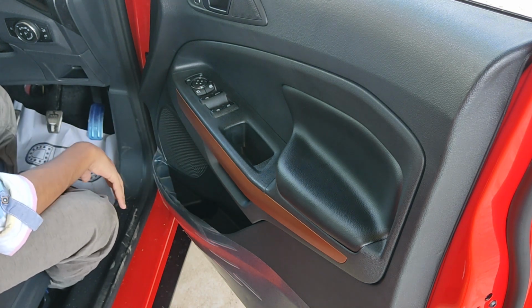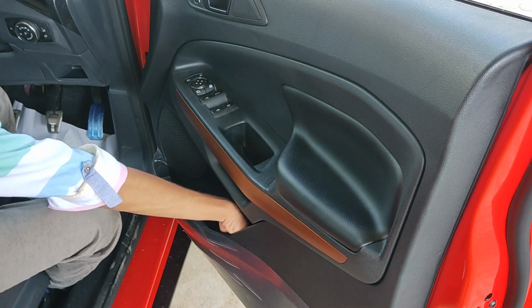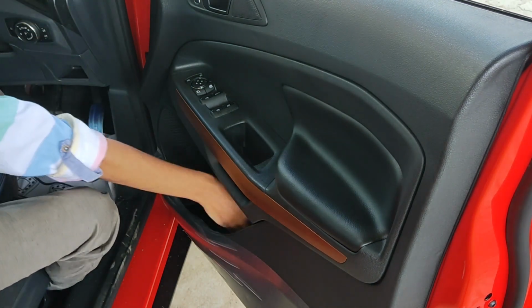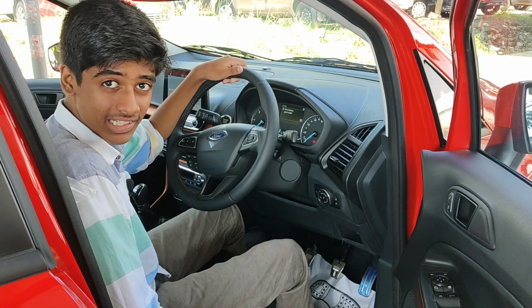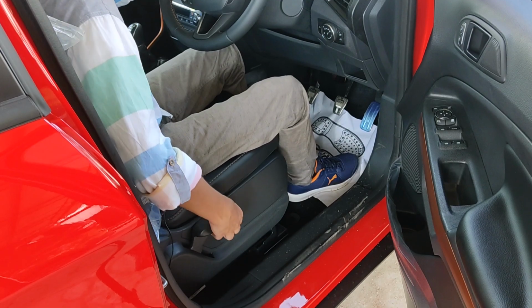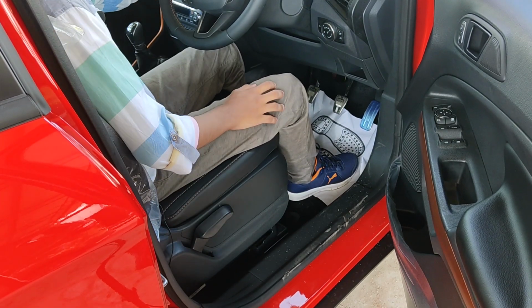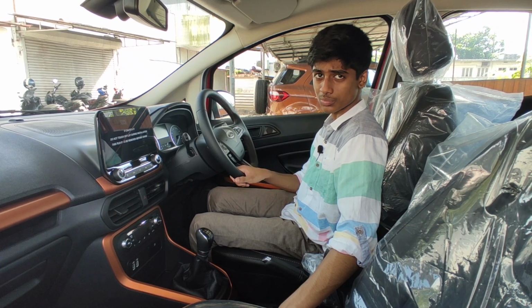The door pockets, we can fit in a 1 liter bottle very easily. It is deep enough inside. I think you can fit in an umbrella as well. The driver seat gets height adjustable over here like this. You can pull this as well. I think I have covered almost every feature of the Ecosport.